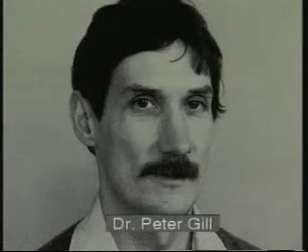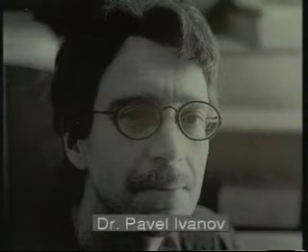Years after their execution, the pit where their bodies had been dumped was located and their skeletal remains exhumed. Though Russian and American forensic anthropologists confirmed that the skeletal remains were those of the Russian imperial family, doubts persisted. The doubts were set to rest when two molecular biologists, Peter Gill of Britain and Pavel Ivanov of Russia, provided the DNA evidence.